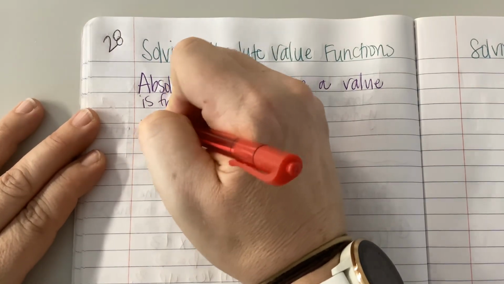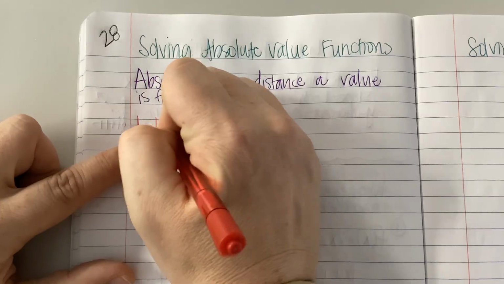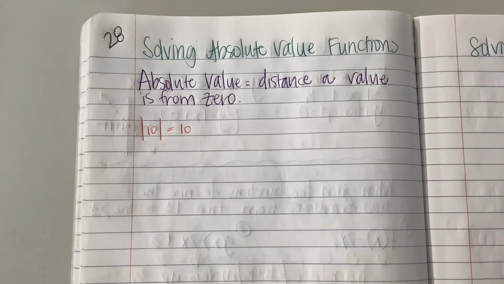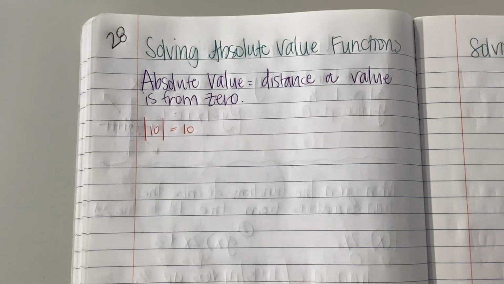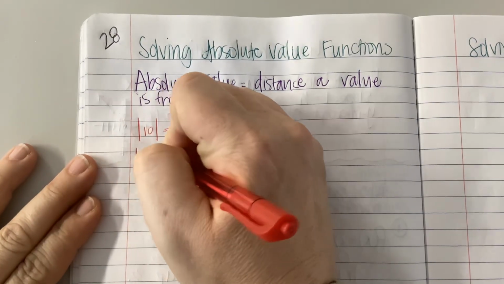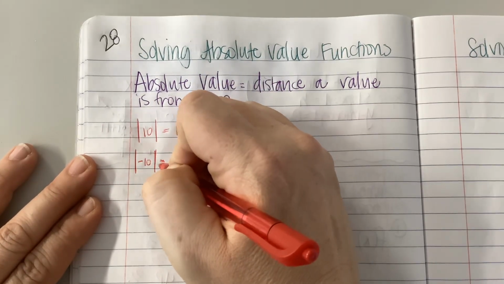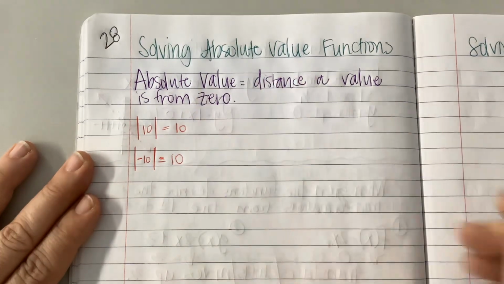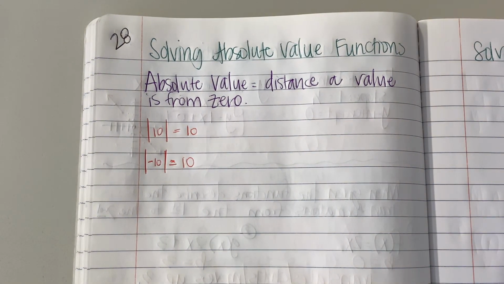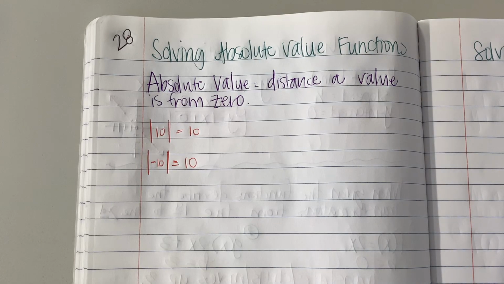So the absolute value of 10 is 10 because it's 10 spaces from 0. And the absolute value of -10 is 10. There are two values that have the same absolute value.